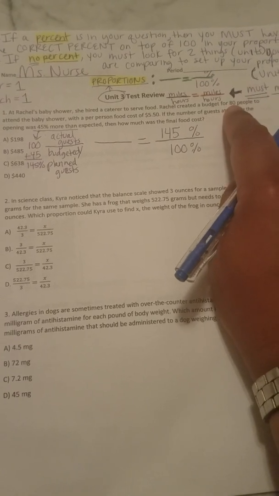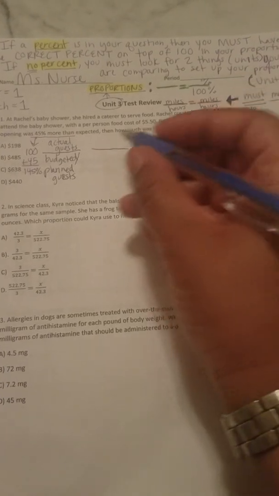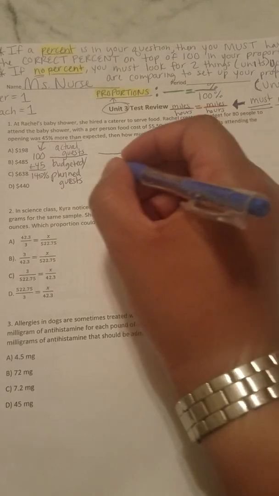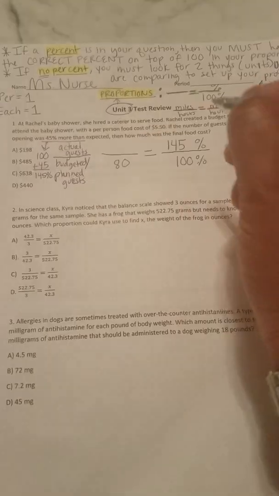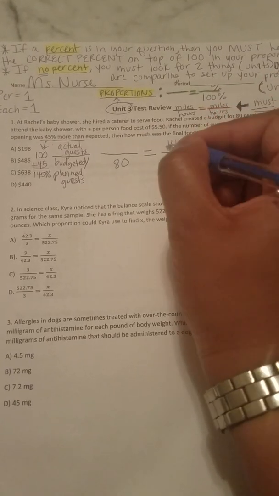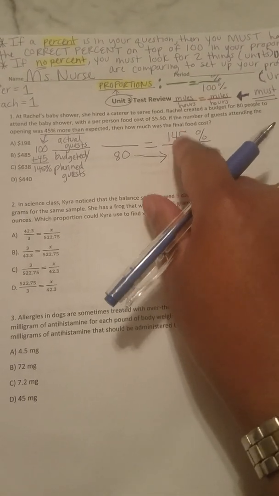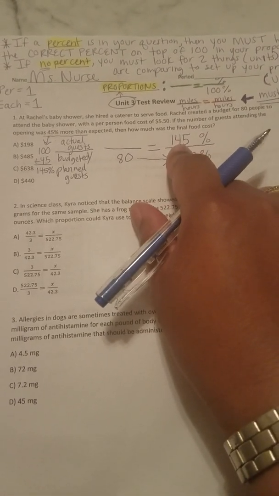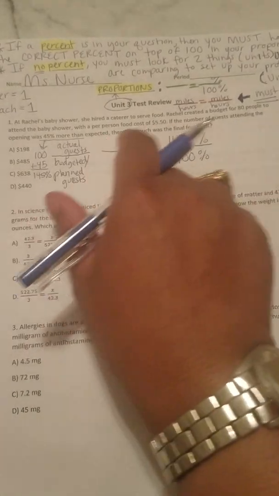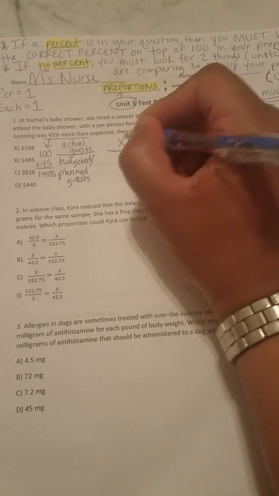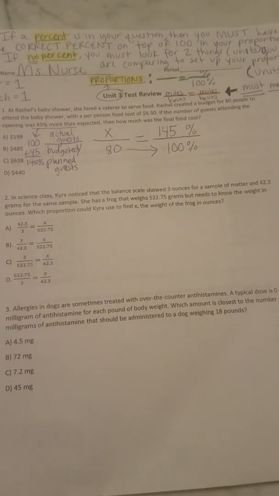So the 80, she had a budget for 80 people to attend the baby shower. That was her budgeted amount of people. So we're going to put the 80 with the 100%. So the 80 represents 100%. We want to figure out what represents the 145%. These are the actual people that attended the party, so we don't know it yet. We're going to put a variable. Usually I'll put an x. All right, that is the correct proportion.